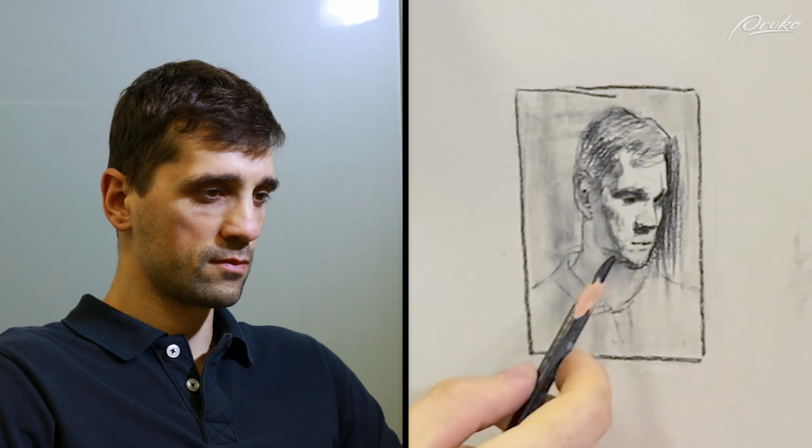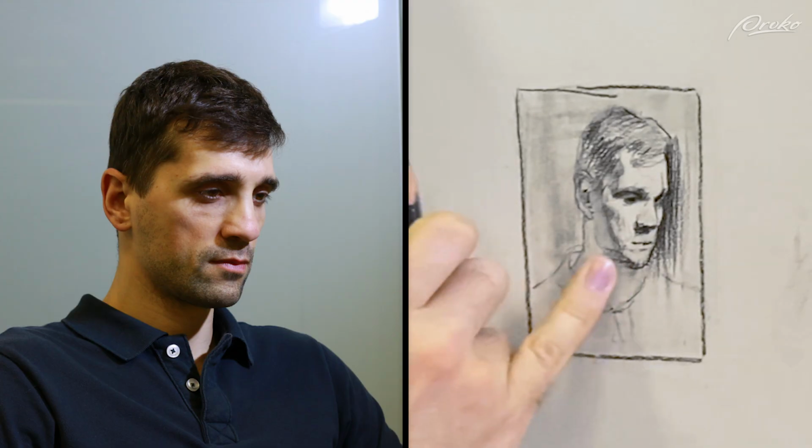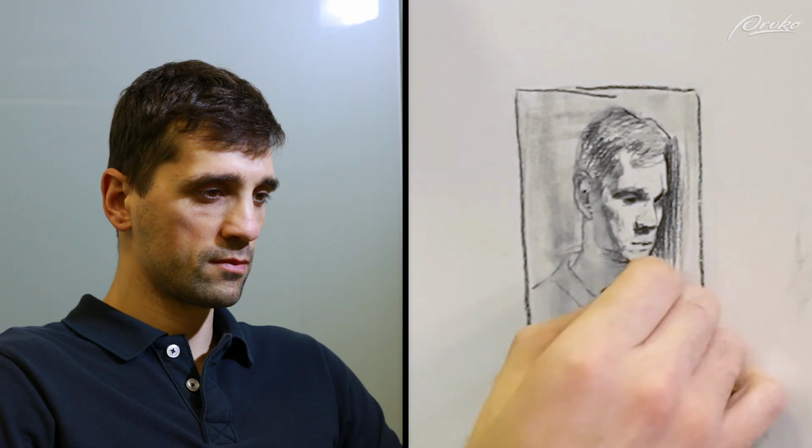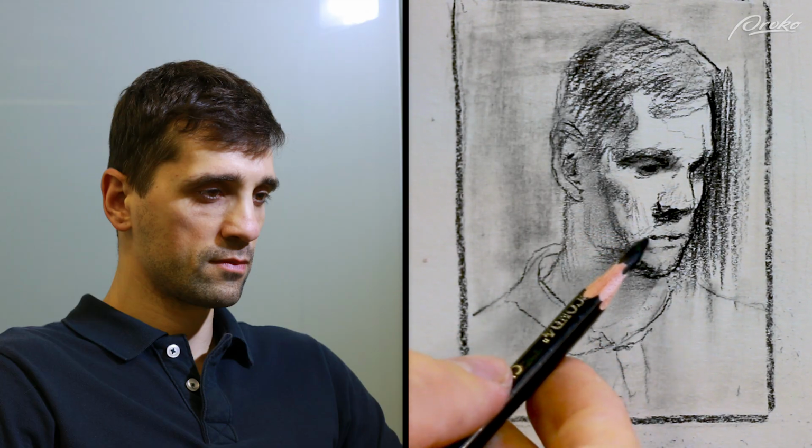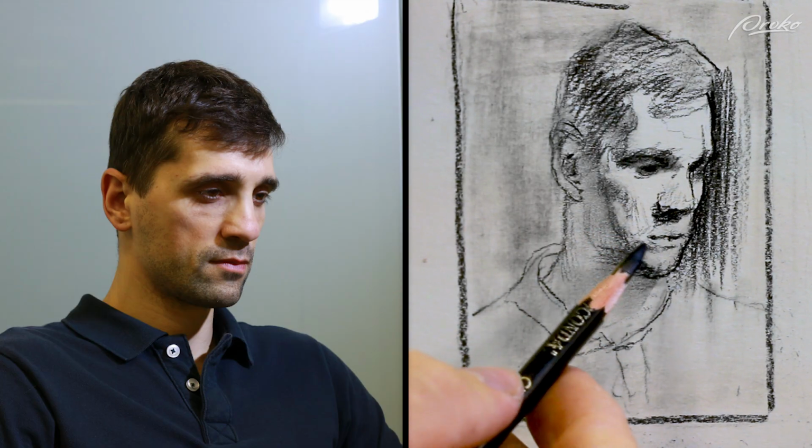Do a quick sketch in general. From the sketch, you will know which details will be the priority, and you can start the anatomical analysis of these details at home on your first day.